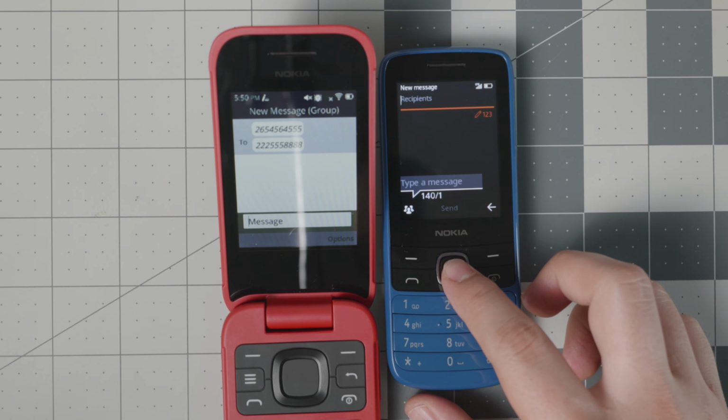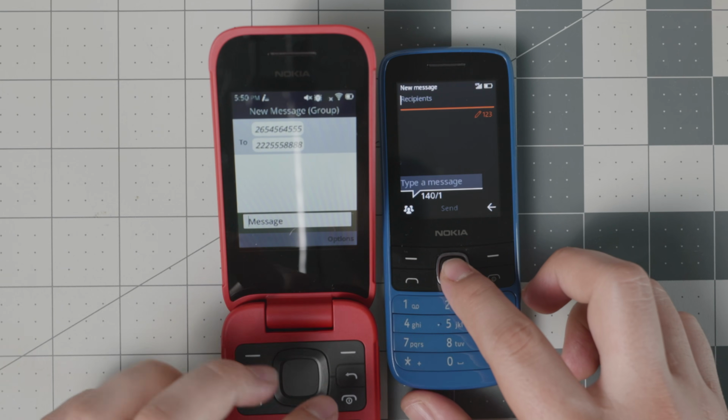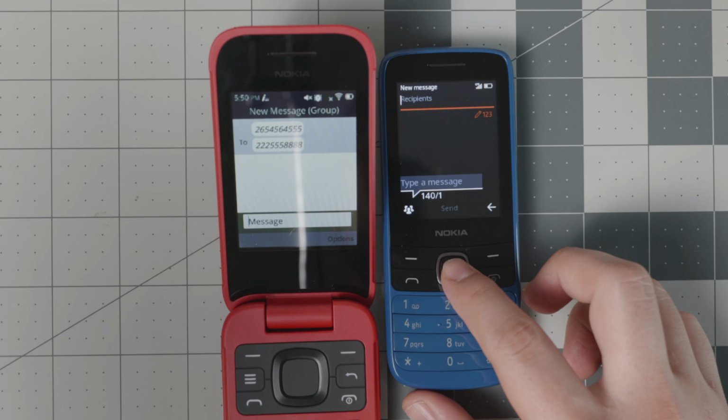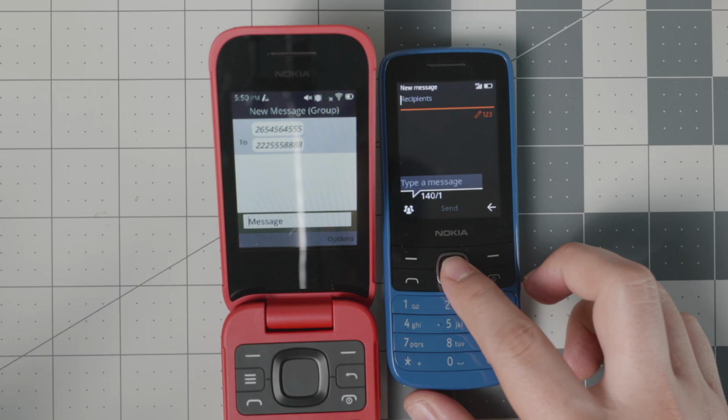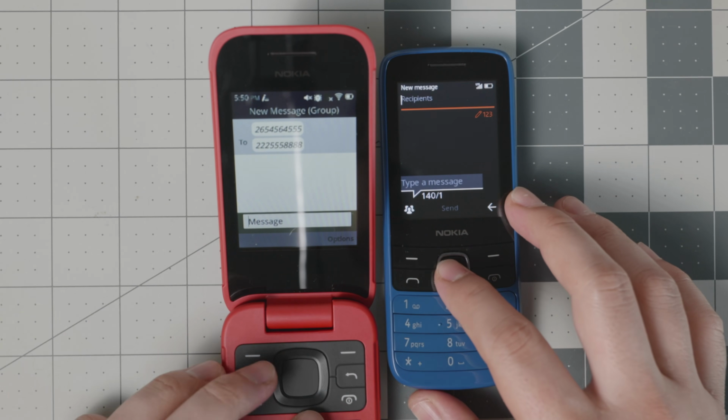And for those of us in North America, it's actually very useful. But for those of you maybe that need WhatsApp or certain things of that nature, these devices may not be for you since they don't have that ability. This is essentially for SMS purposes.